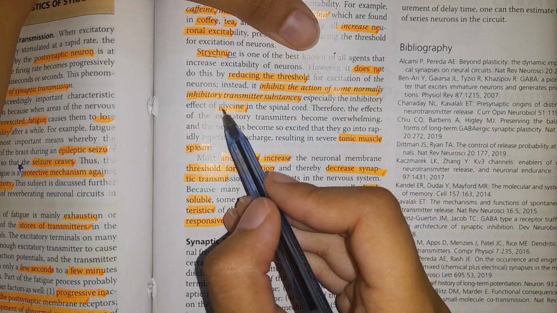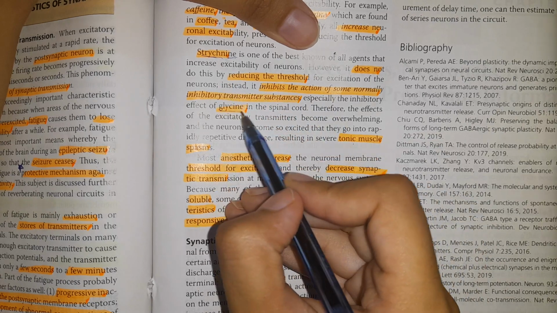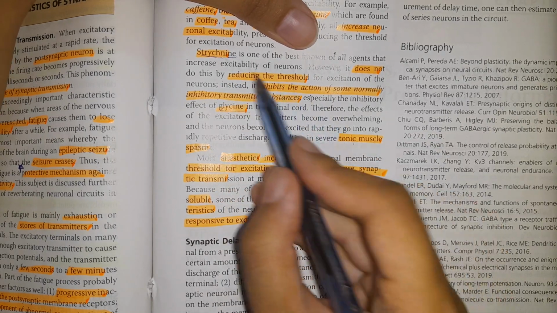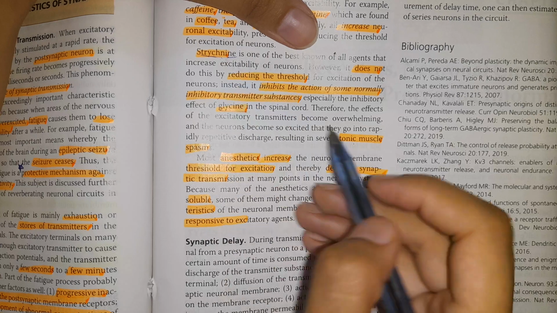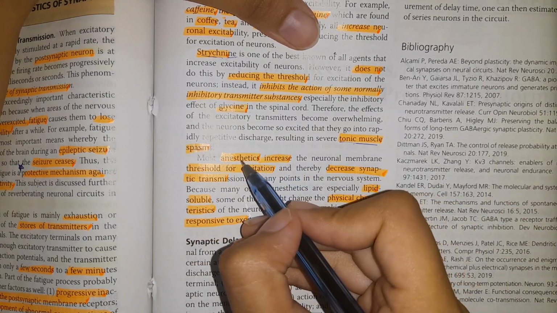The other thing is, which inhibitory substance is strychnine stopping? Most substances are glycine in the spinal cord, and whenever strychnine takes its action, it will produce tonic muscular spasm.